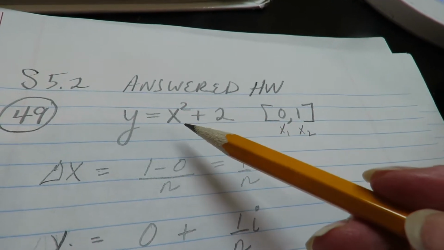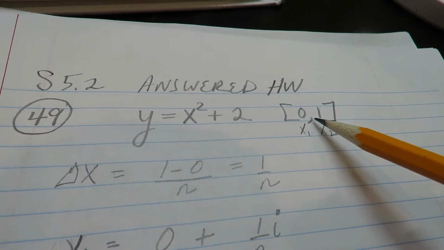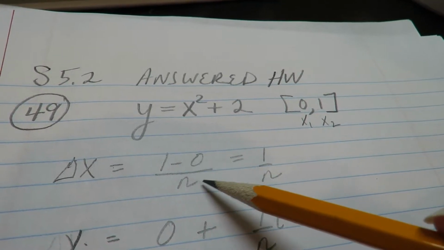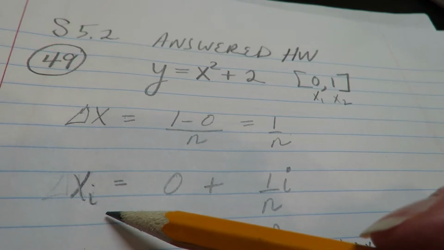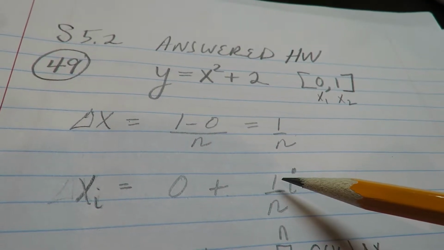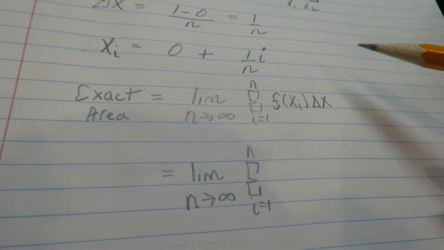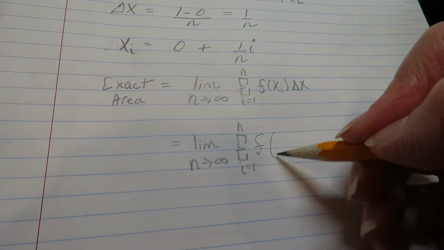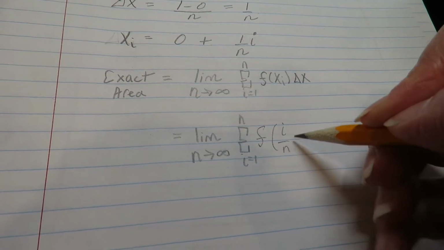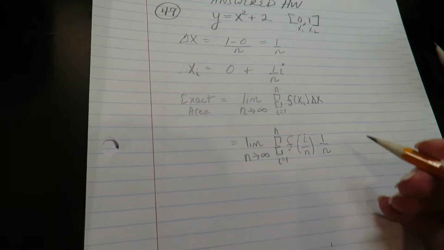Okay, so again, you want to calculate delta x first. So that's the endpoint of the interval over n. Then you want to calculate x sub i. So that's the start point plus delta x times i. And now I'm just going to put all that in here. So x sub i we have as i over n times delta x, which is 1 over n.